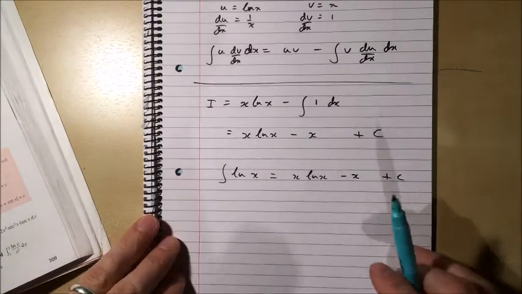Now, the other thing I suppose that we should stop and just point out here. No, actually, I'll do it in a separate video. There's an interesting thing on page 209. Okay, so that's it for that one.